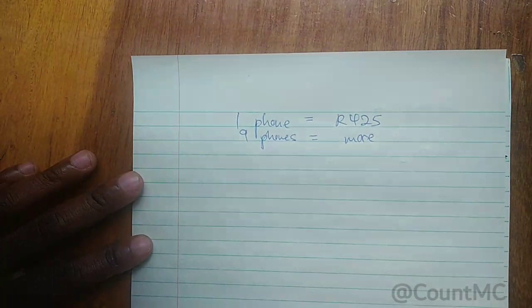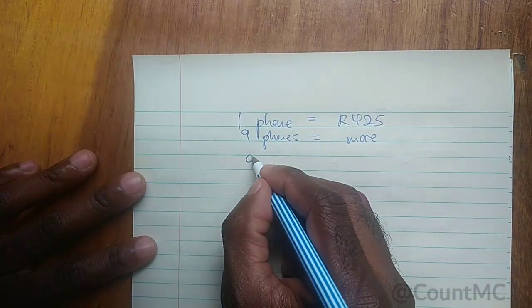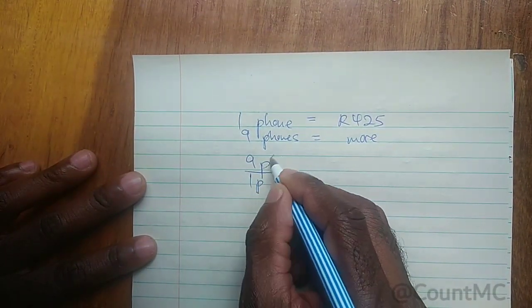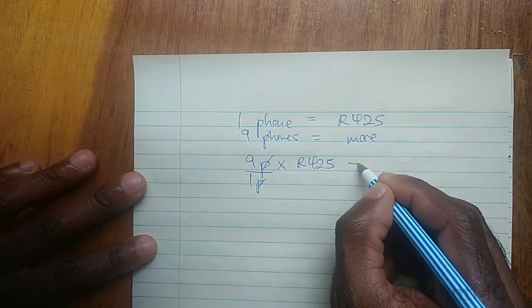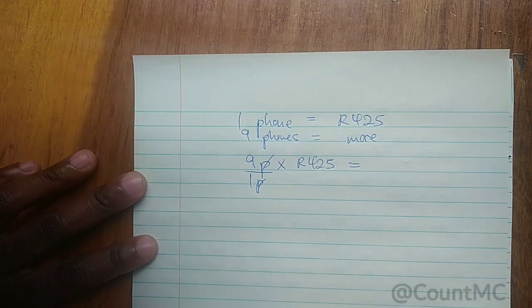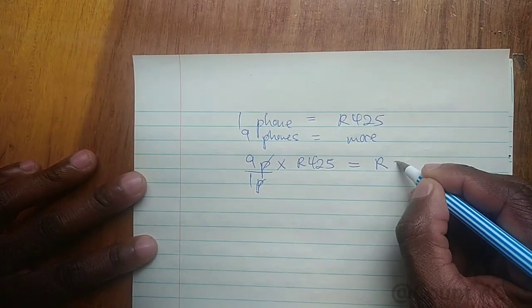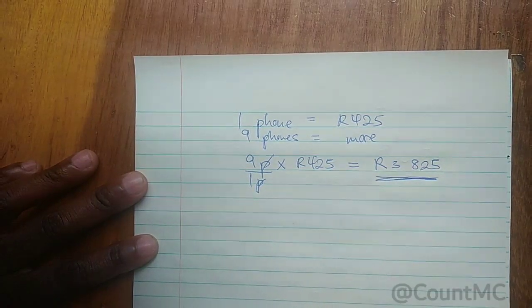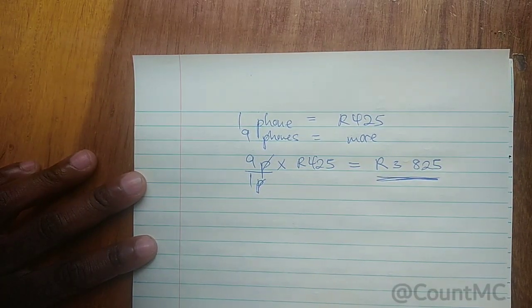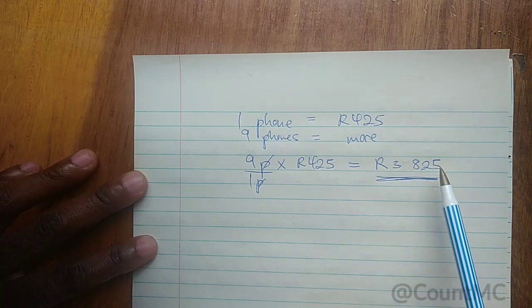So we say 9 phones divided by 1 phone multiplied by 425 Rand. 9 times 425, we get 3,825 Rands. So for selling 9 phones, Lucy got 3,825 Rands in commissions.